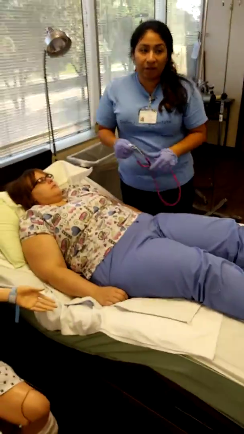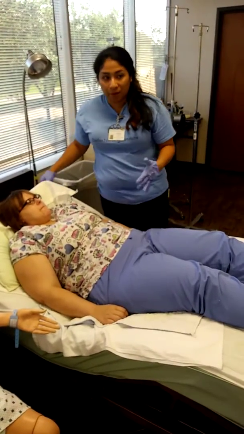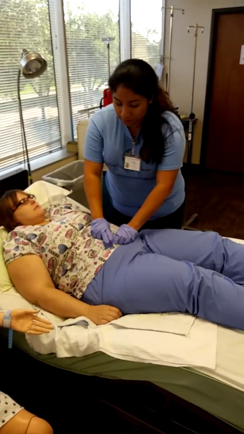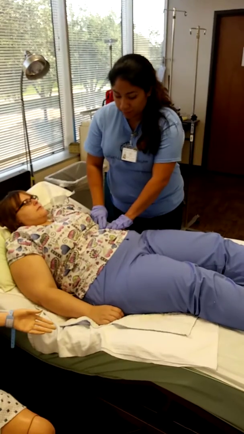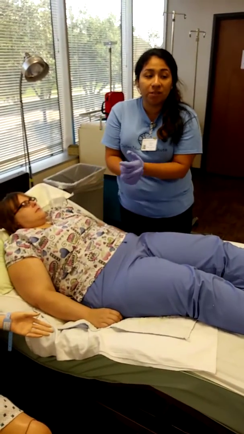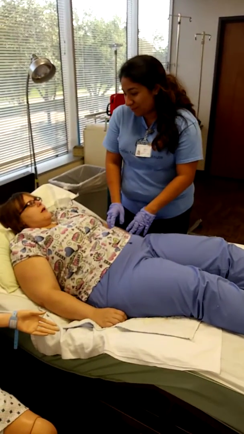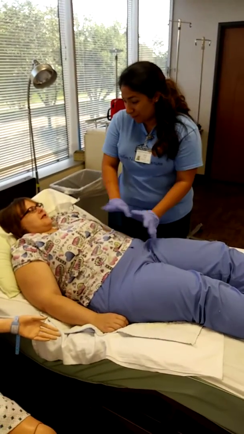Next, I'm going to percuss the right lower and right upper, the left lower, and the left upper. So I'm percussing, sending vibrations. I'm taking note if there's any tympany or dullness. I'm going to instruct my patient to cough. Will you please cough? All right. Do you feel any pain at any point that I'm doing any of this?